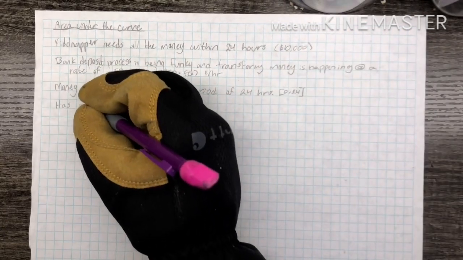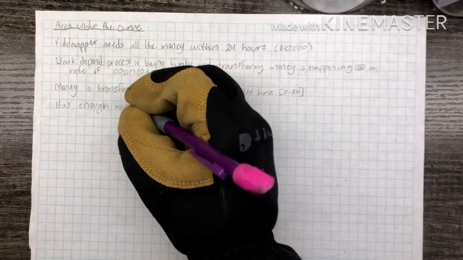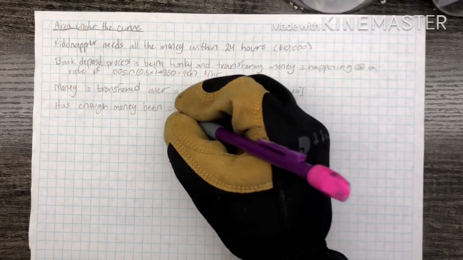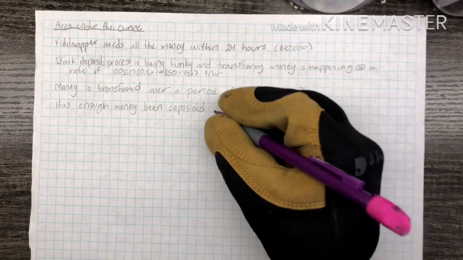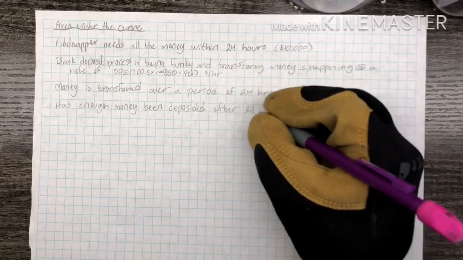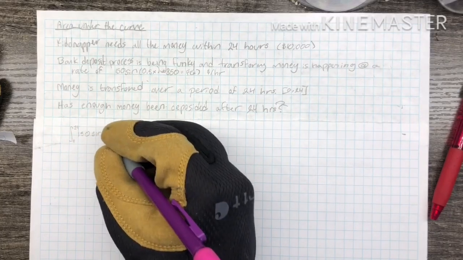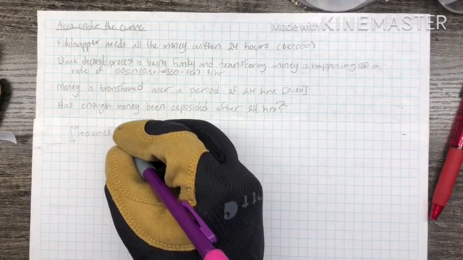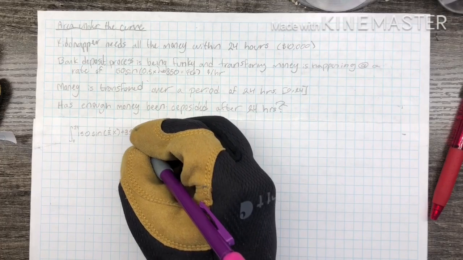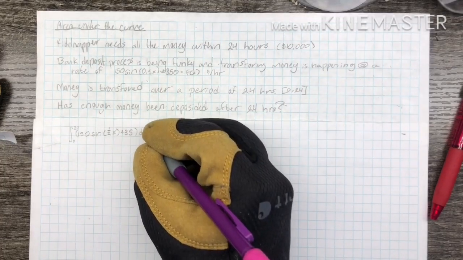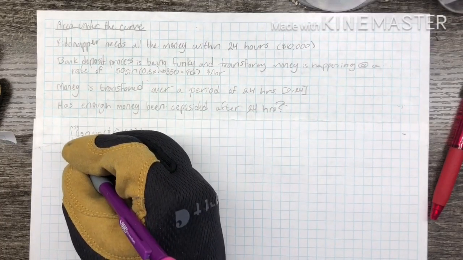On to more pressing matters, though. We need to know if enough money has been transferred and deposited after the 24 hours. We can figure this out by doing an integral with our equation 150 sine of 1/2 x plus 350 on the interval 0 to 24.